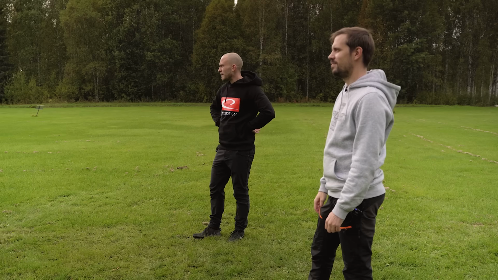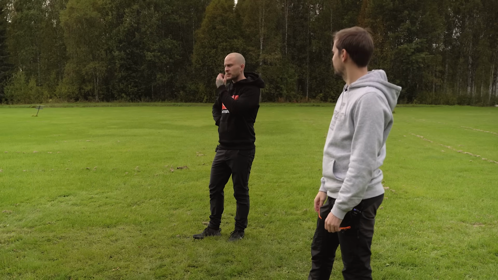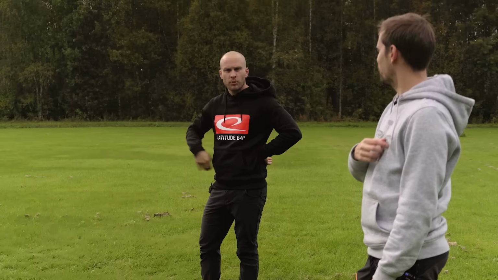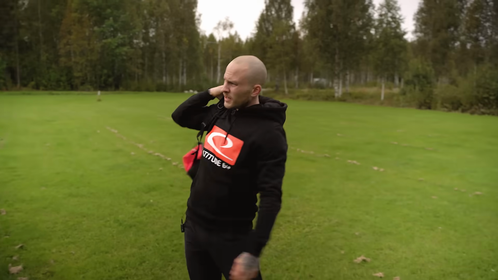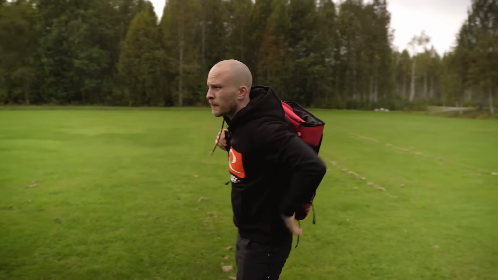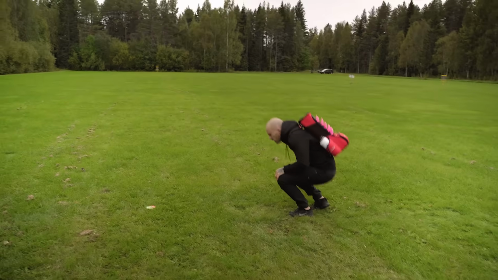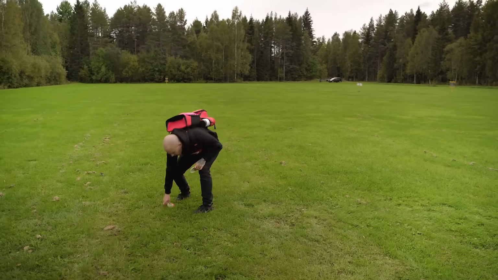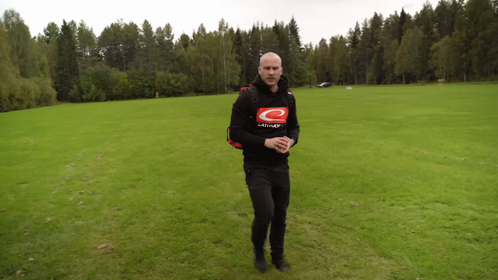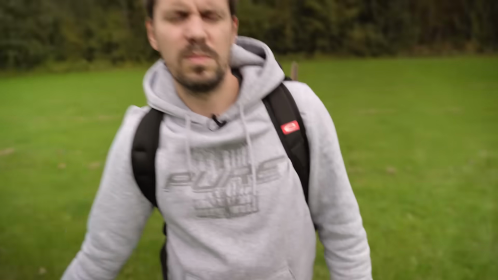So beautiful. That felt good, I must say. Got Bolt. It went really straight and really far. It felt good, because now it's onwards to the next step on this. What are we gonna do now? Now we're gonna throw straight in the woods.